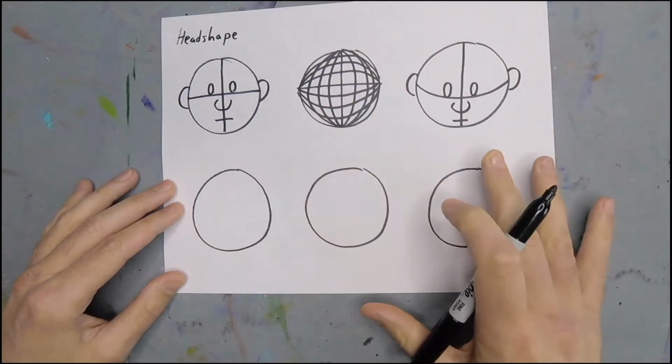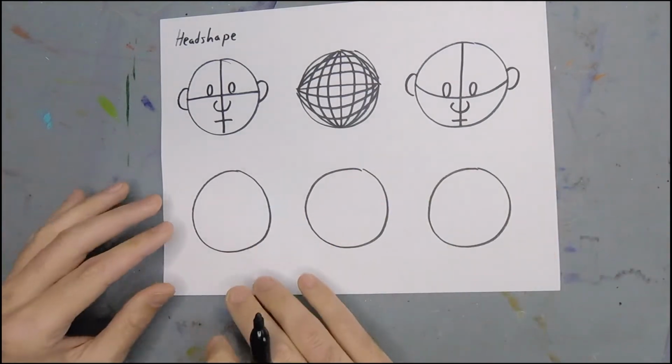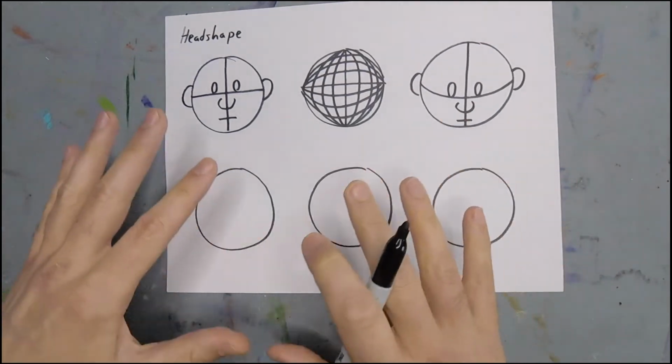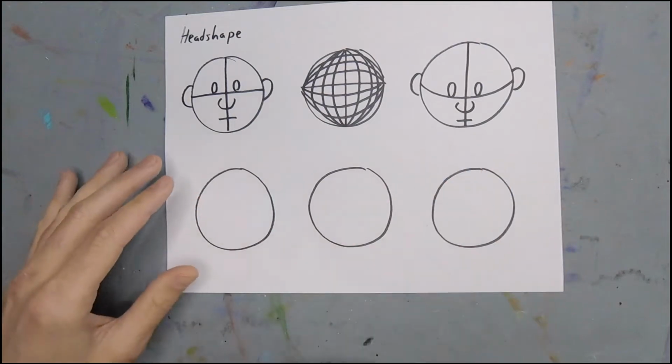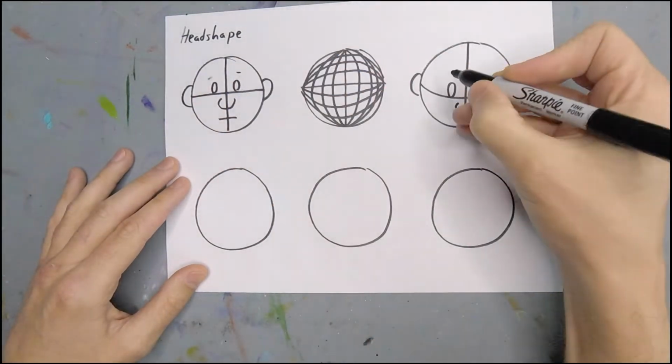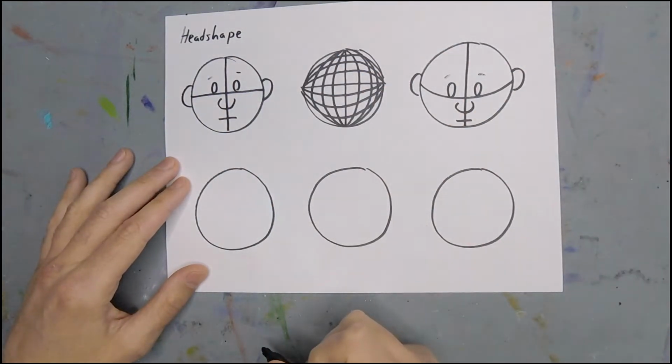We're not doing expressions yet. We'll do happy and sad and angry and stuff on a different video. But this video, we're just trying to lay out your character a little bit and get a feel for it. If you want to, go ahead and add some eyebrows, right? Let's see here.